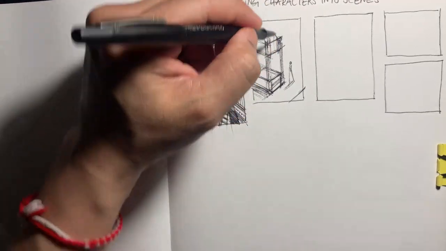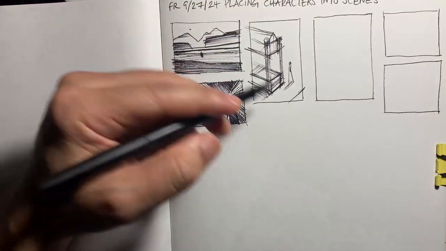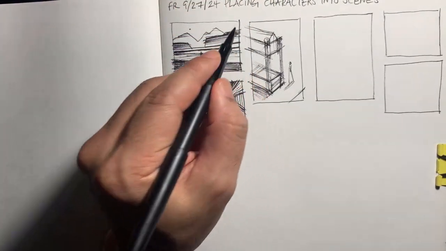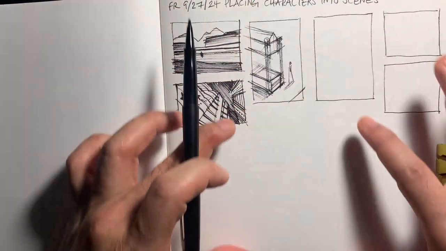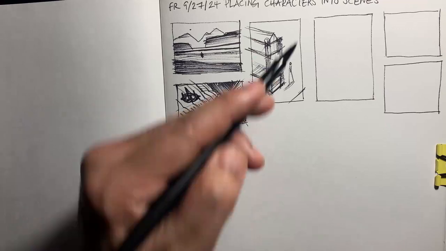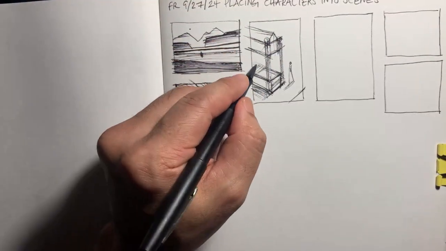So here I'm just kind of faking the perspective. I'm eyeballing it. If I really wanted to, like I said, if I were to blow this up, I might put, or it depends on what you're gonna do with it.